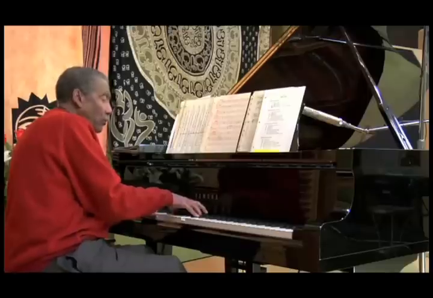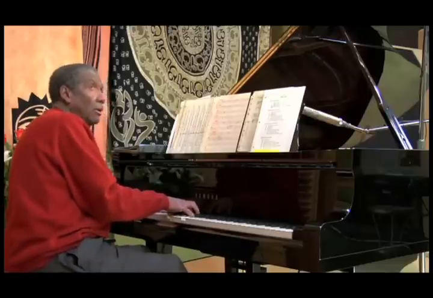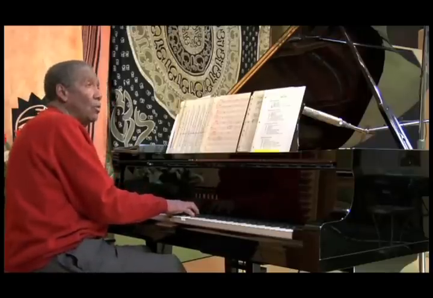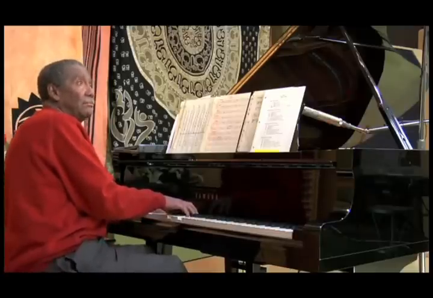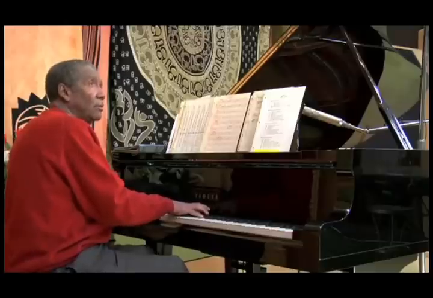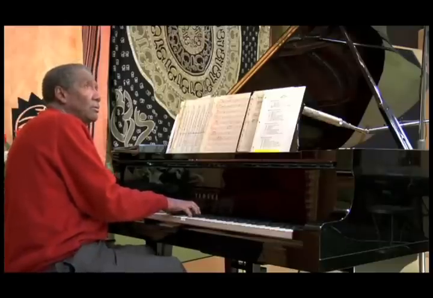Now I went from that third, which is consonant, to a 9. Oh, I'm on another note that needs to resolve. So I brought it down. So this passage behaved according to rules, and the rules are resolving dissonances.